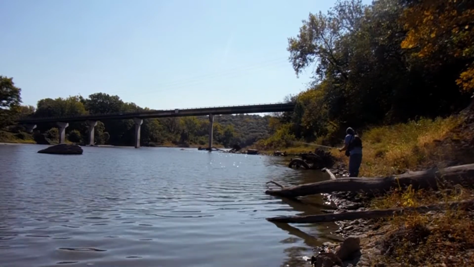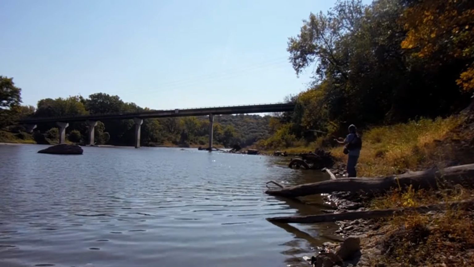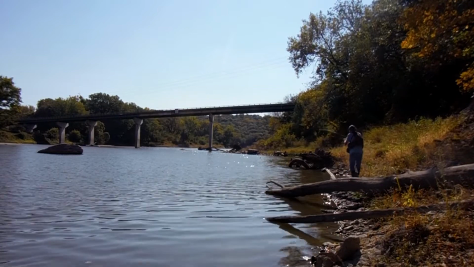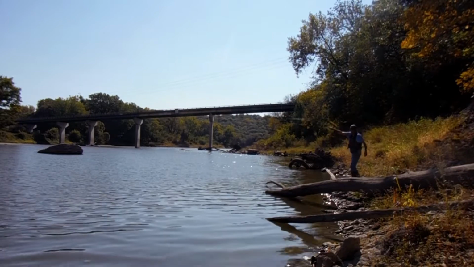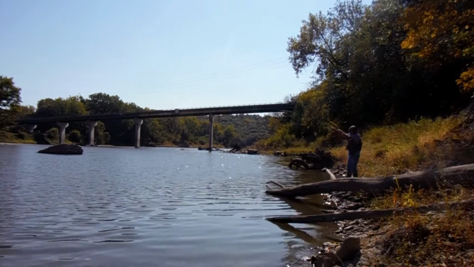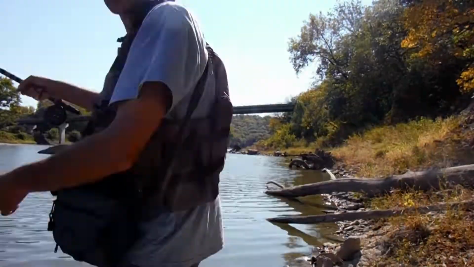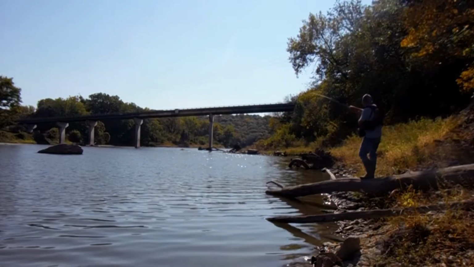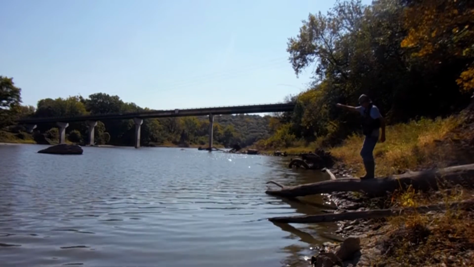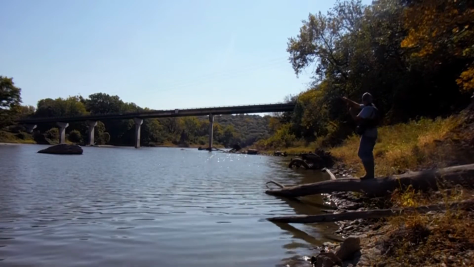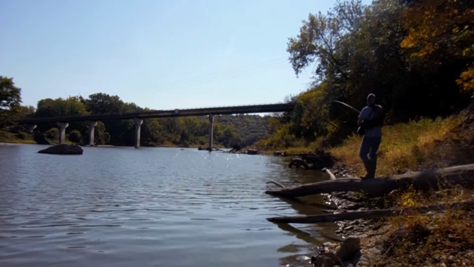But I did find one and tracked it all the way down to the bridge, and it turned around and then came back. Well, I finally got a good presentation and a need out of it. And he put up quite a fight. I mean, it would have taken this entire video plus some if I had shown the fight. Trying to run up into those log jams and get tangled up.